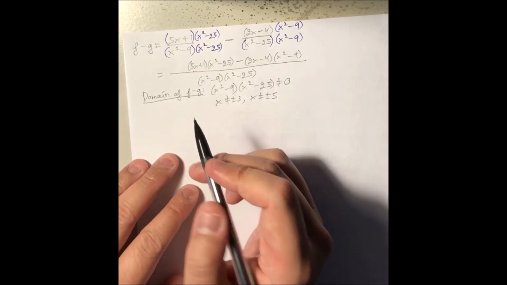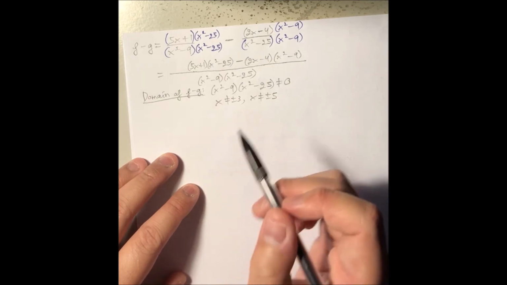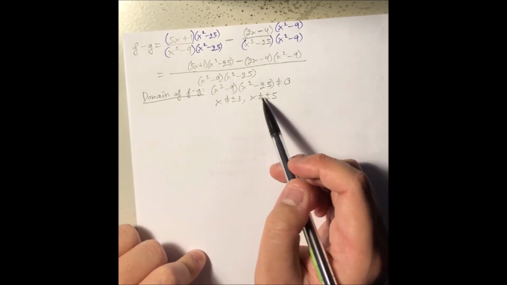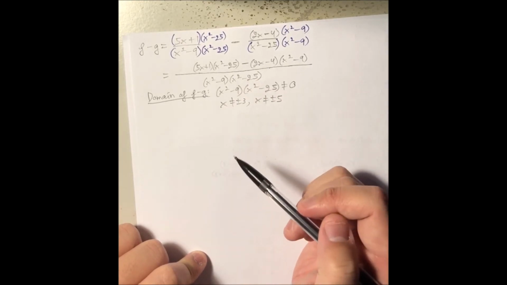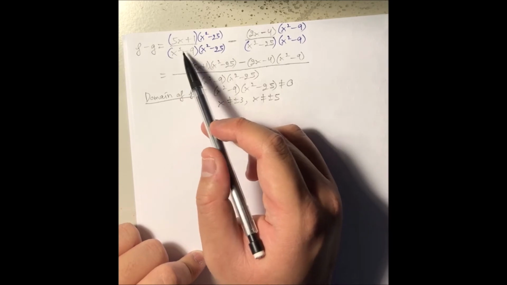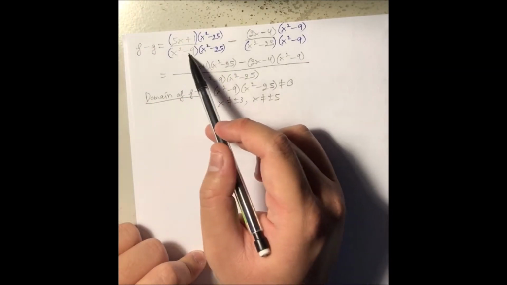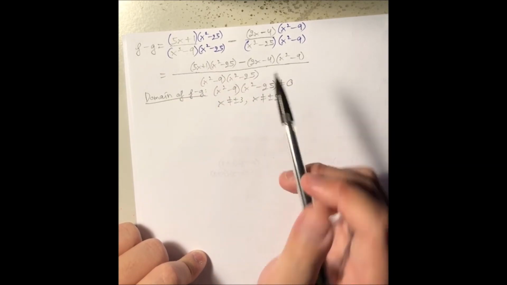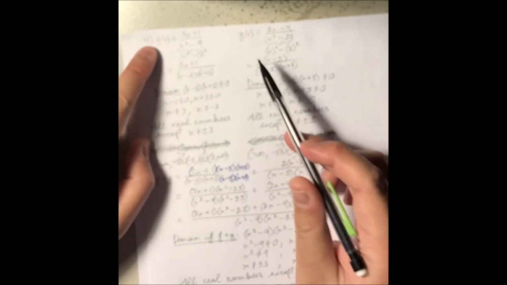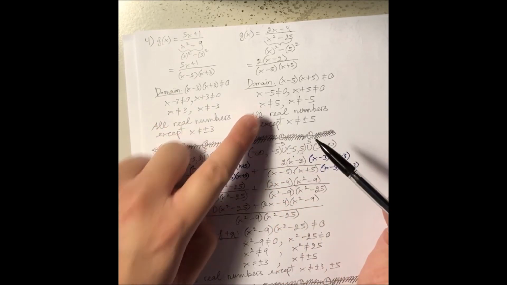So the domain of the difference between f and g, after taking into consideration all of the restrictions of the last step, which is plus or minus 3, plus or minus 5, all of the restrictions of each of the previous steps, as well as all of the restrictions in the domain of f and g individually. x cannot be plus 3 and minus 3, x cannot be plus 5 and minus 5.